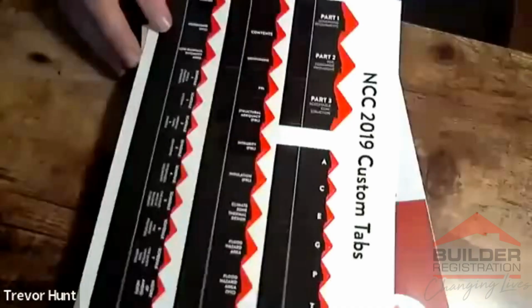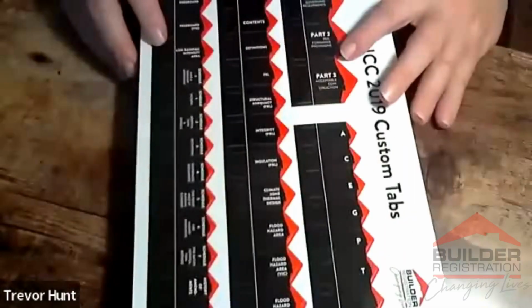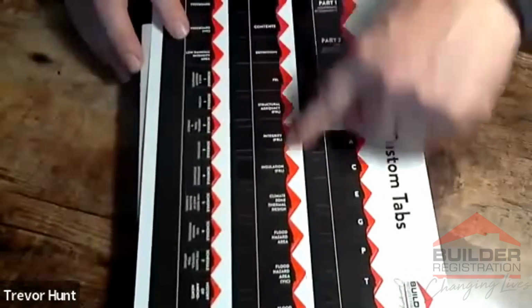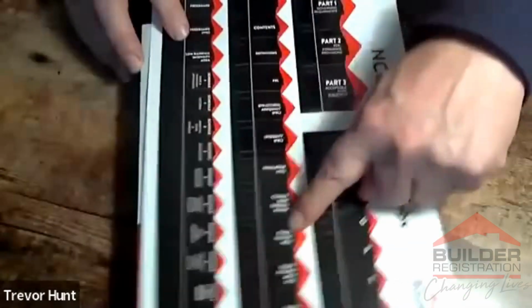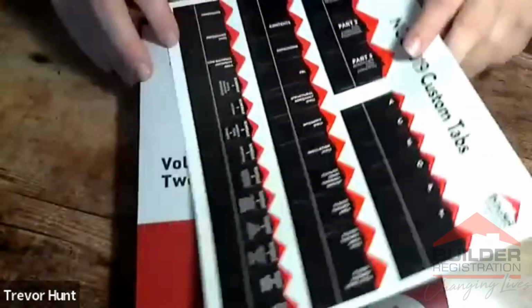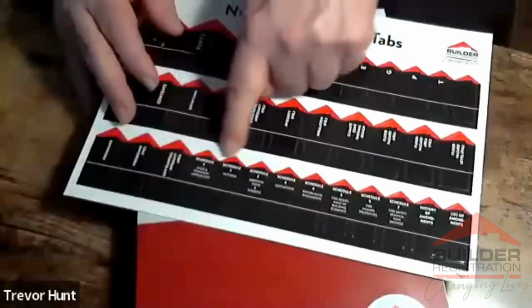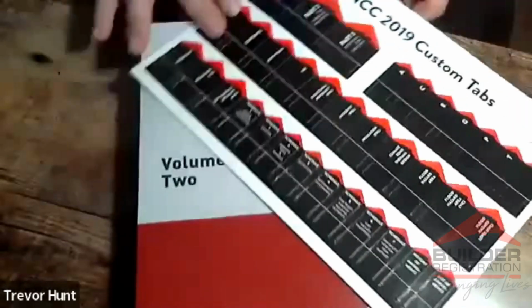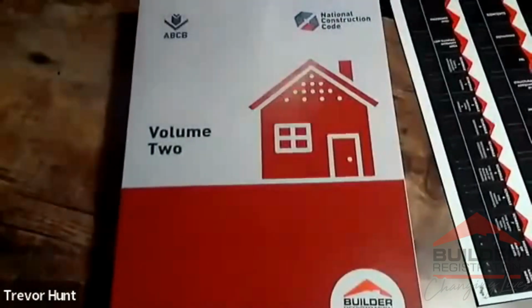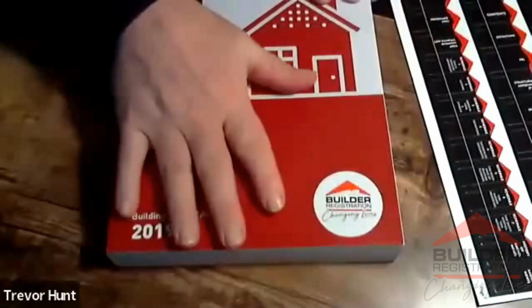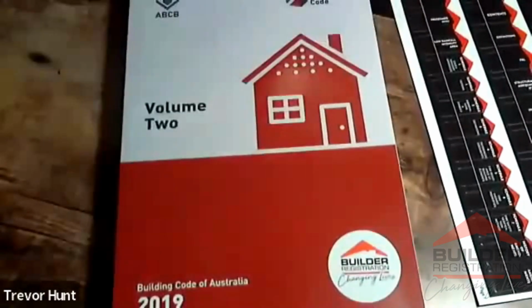First up, we're going to use these black and red tabs. We've got contents, we've got some definitions that'll be going in the back of the book, we've got part 1, part 2, part 3, and then we've got these tabs that'll go across the top. We'll just work our way through them, and I will give you the page numbers. As long as you've got a decent size NCC, it'll be all pretty good.